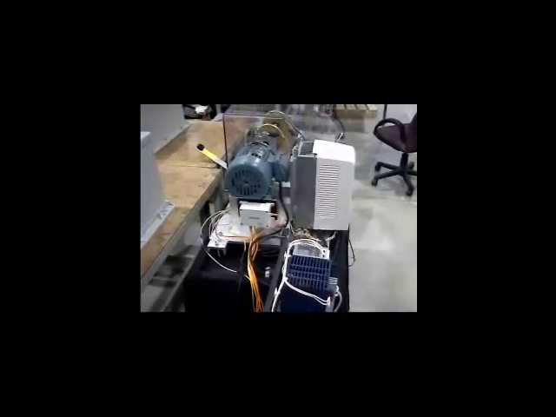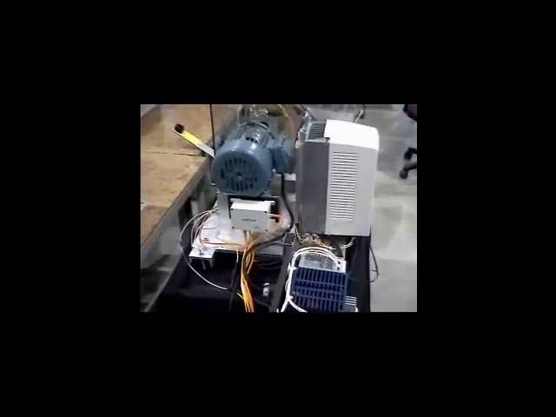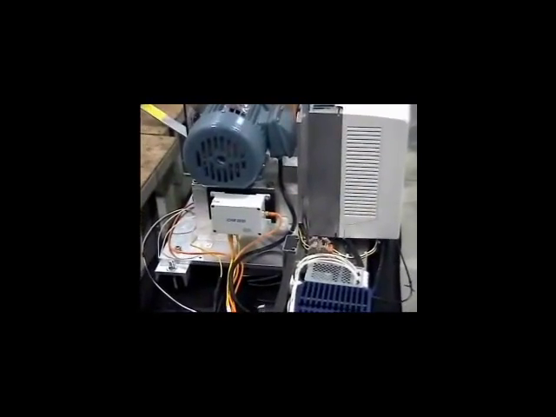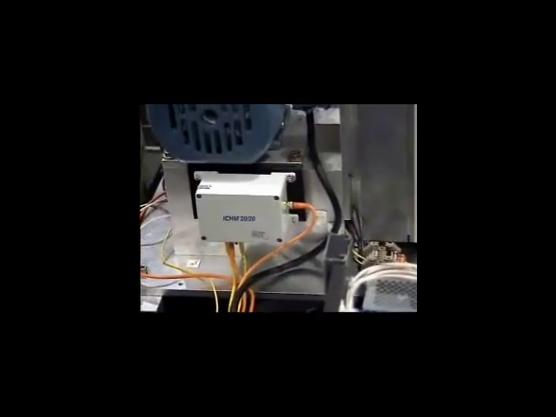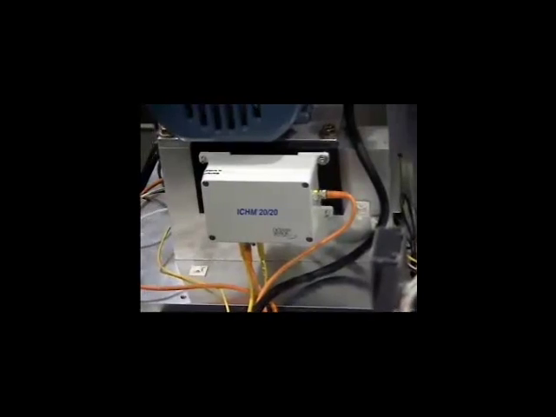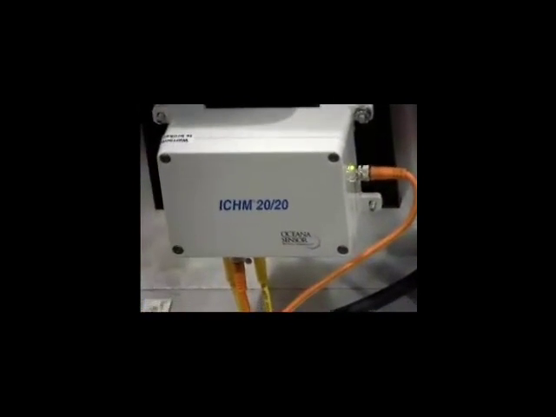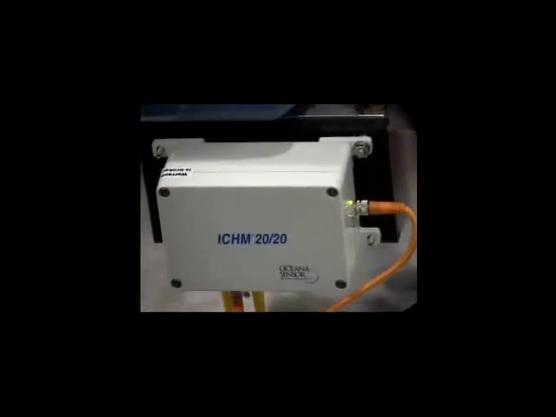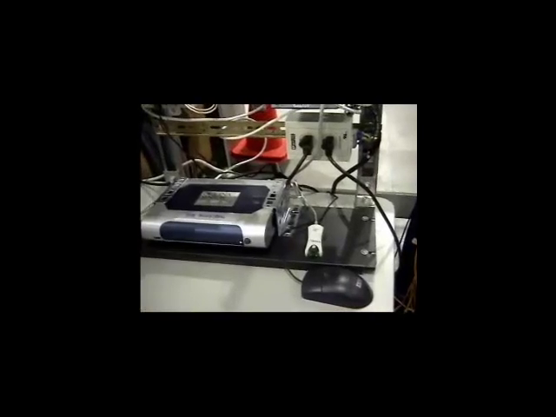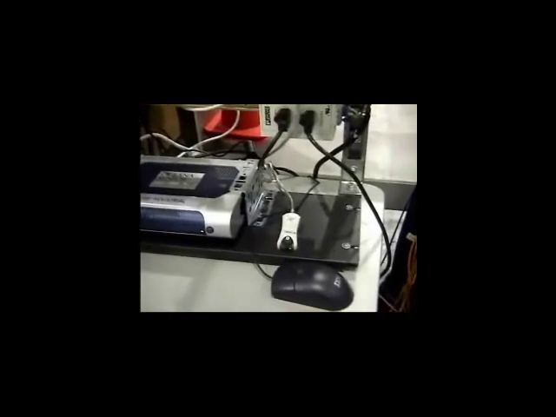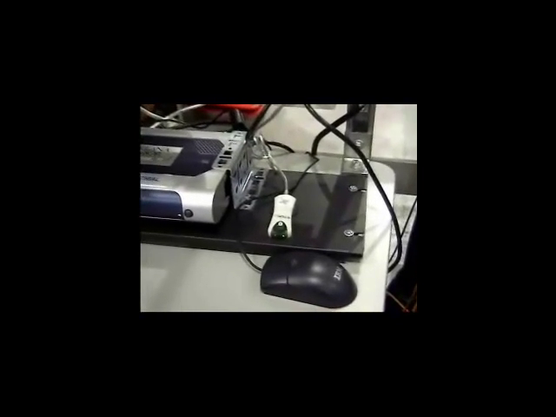We connected the accelerometer to Oceana Sensor's Bluetooth wireless digital signal processor, known as the ICM 2020. It sent the signal to Oceana's single board PC, wherein the EXACT intelligent decision agent processed the data.